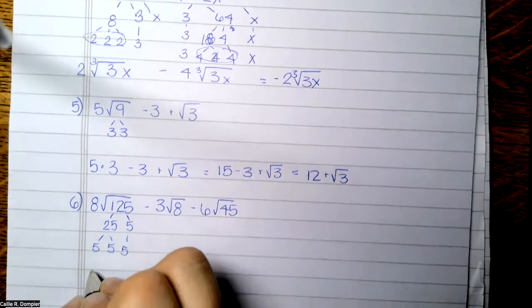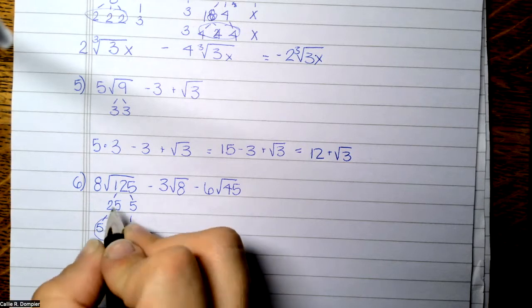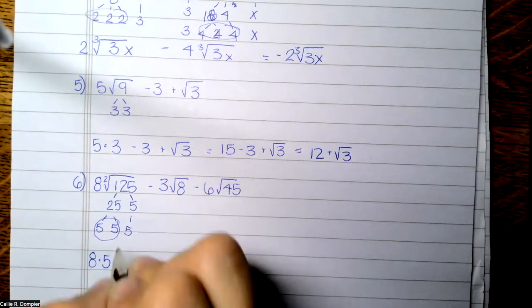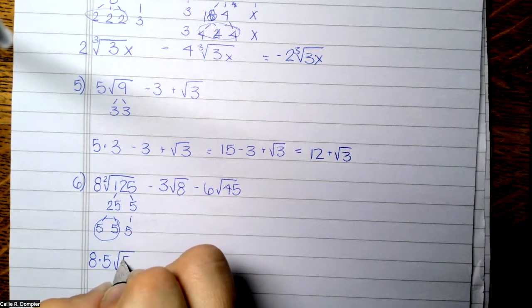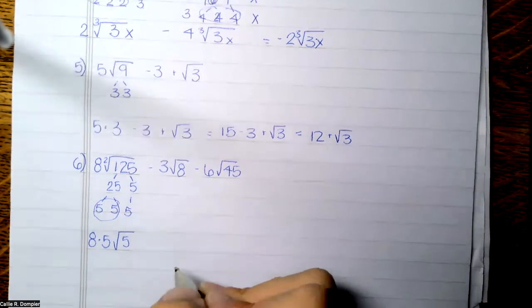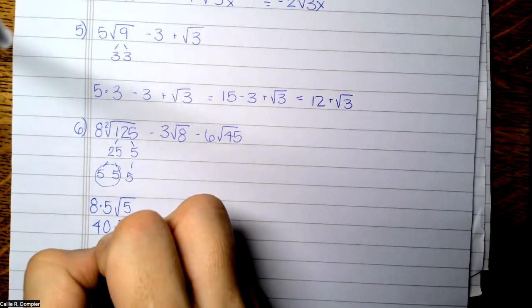So that becomes 8 times the 5 we're taking out. But remember, because it's a square root, we're only taking out 2 of the 5s, and we're leaving 1 inside. Good. 8 times 5 becomes 40 square root of 5.